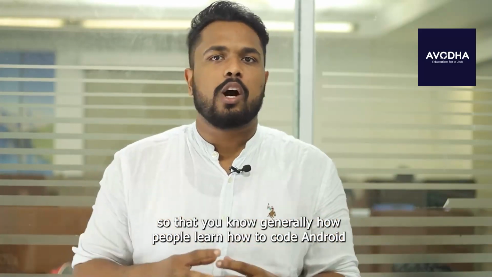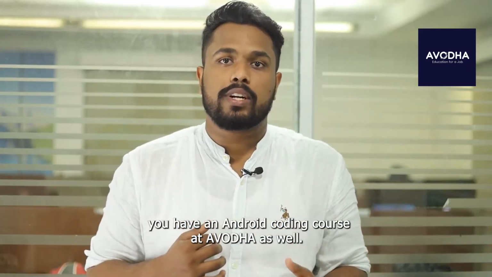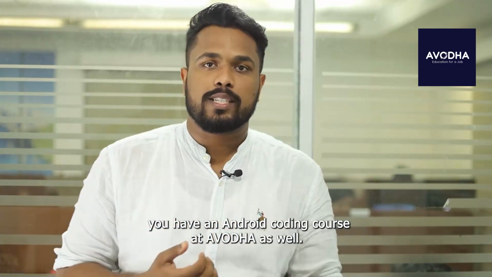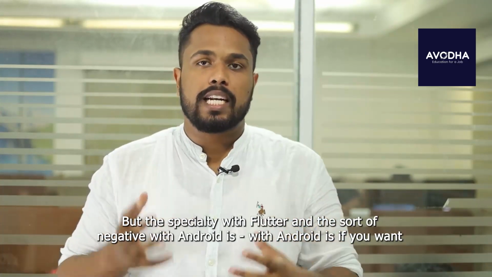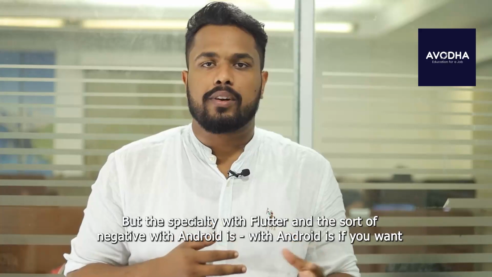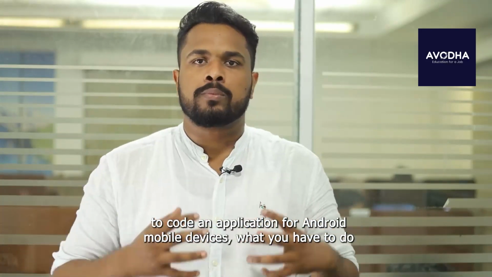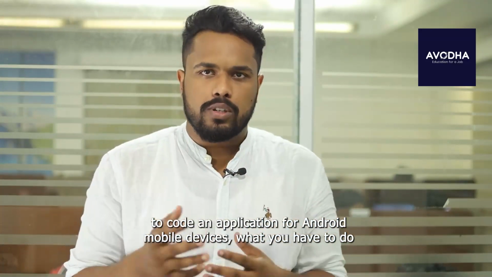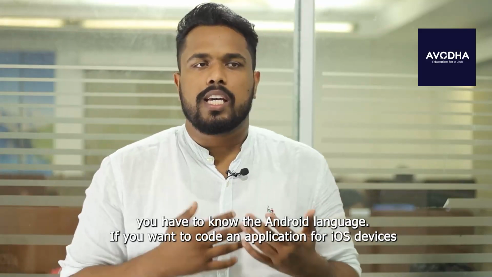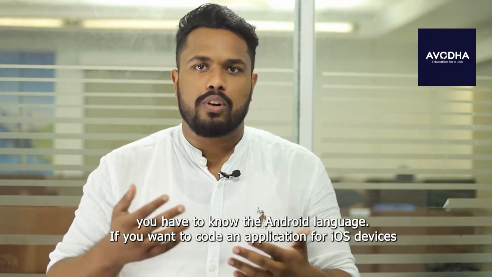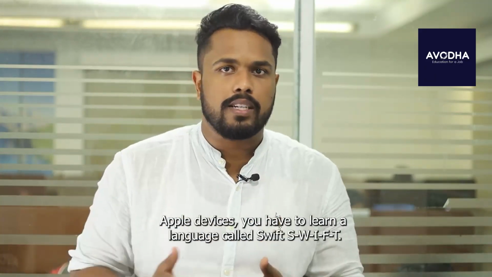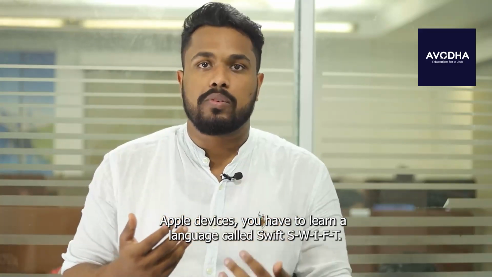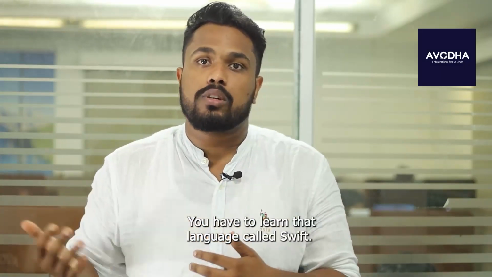So that's generally how people learn how to code Android, and we have an Android coding course at Avodha as well. But the speciality with Flutter, and the sort of negative with Android, is if you want to code an application for Android mobile devices, what do you have to do? You have to learn the Android language. If you want to code an application for iOS devices, Apple devices, you have to learn a language called Swift, SWIFT. You have to learn that language called Swift.